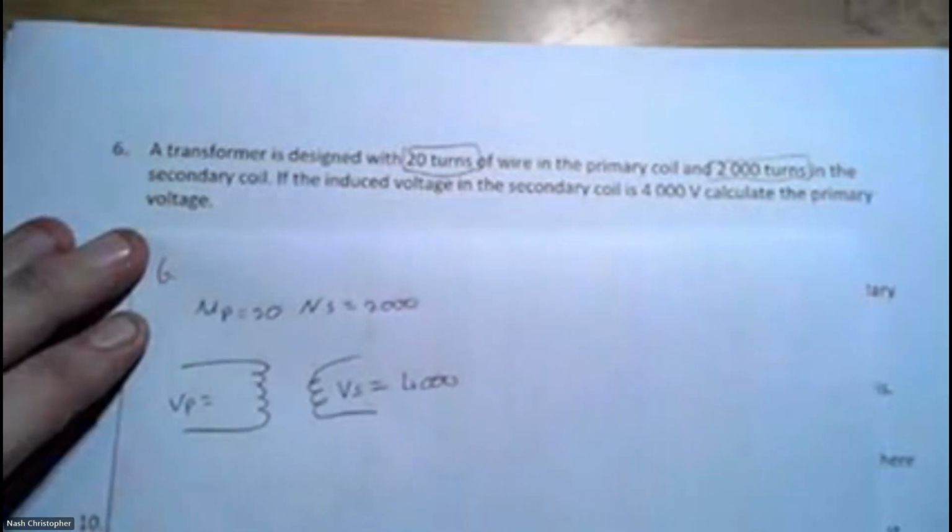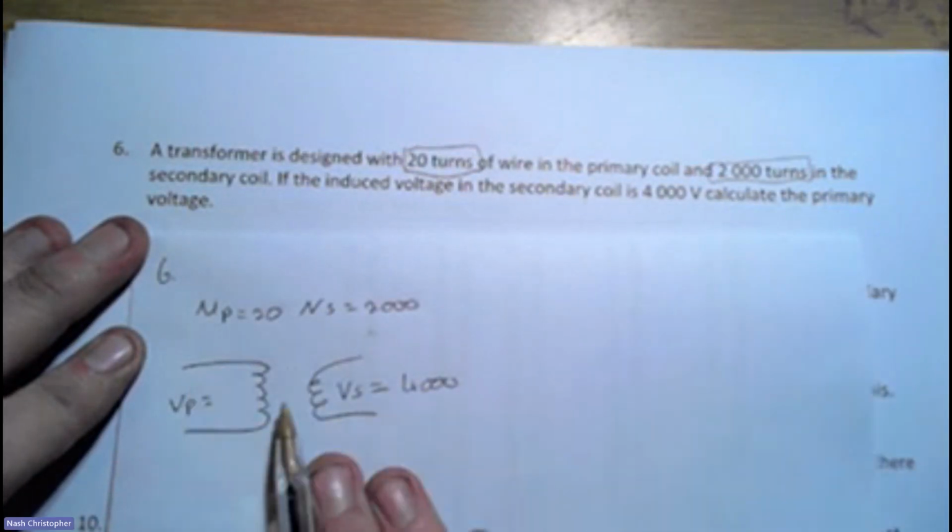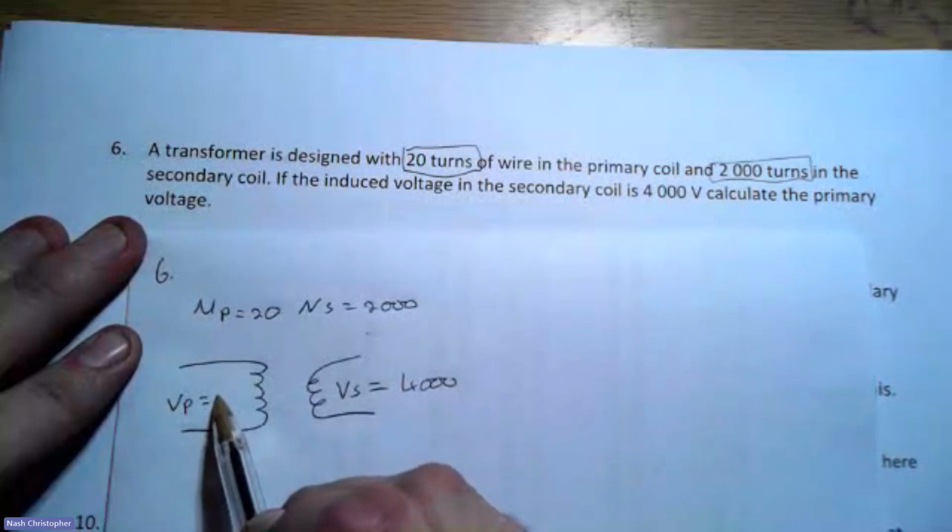And 2,000 turns, again, is N in the secondary. 2,000 turns in the secondary. So 20 in the primary, 2,000 in the secondary. If the induced voltage in the secondary coil, so voltage Vs, secondary coil, is 4,000, calculate the primary voltage. So just like with the other ones, we need to find that primary voltage.